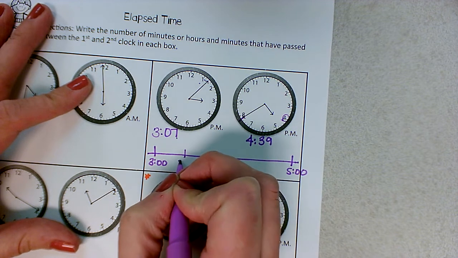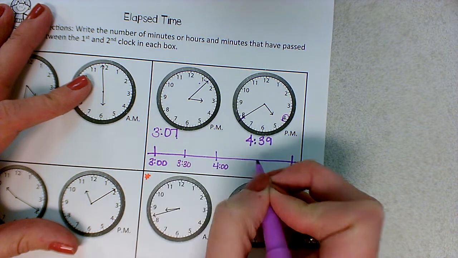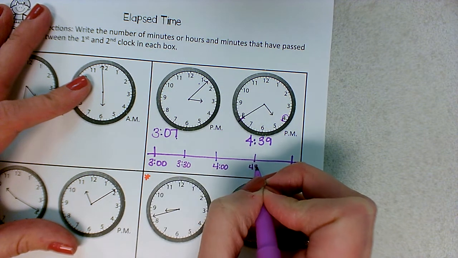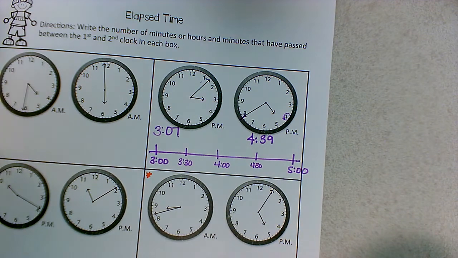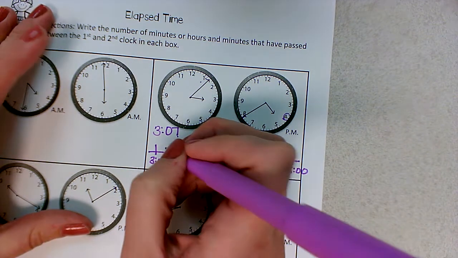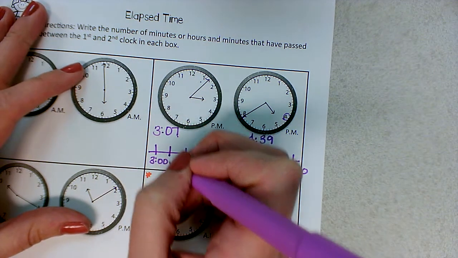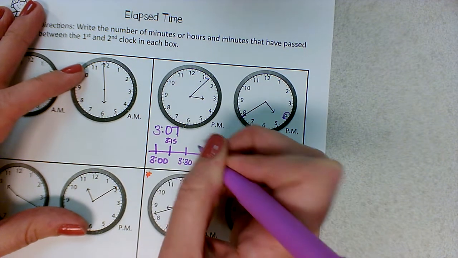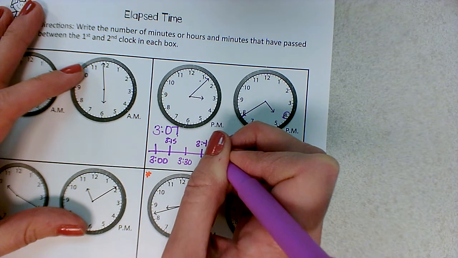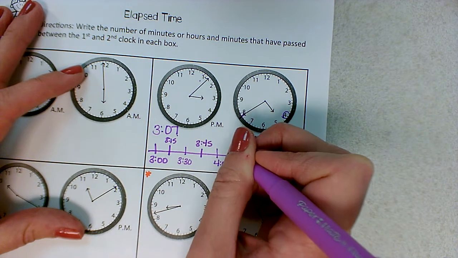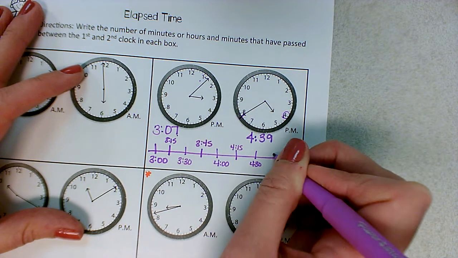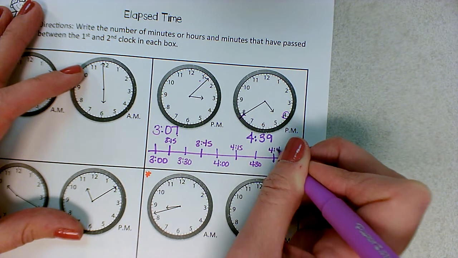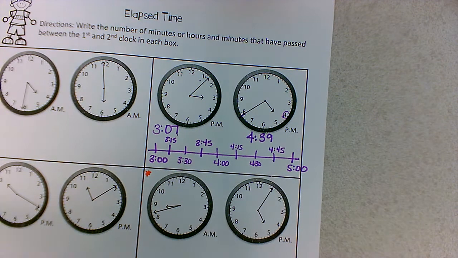I'm going to keep labeling. I'm going to go 3:30 and 4:30. Okay. In between would be 3:15, 3:45, 4:15, 4:45. Notice I'm going by 15 minutes because I'm marking in the halfway point.